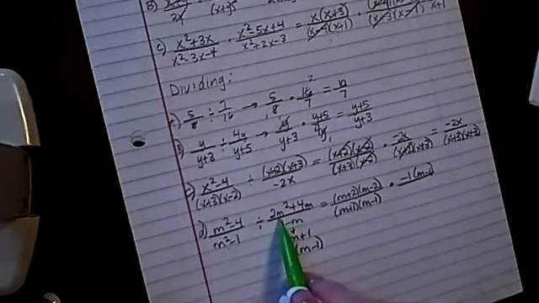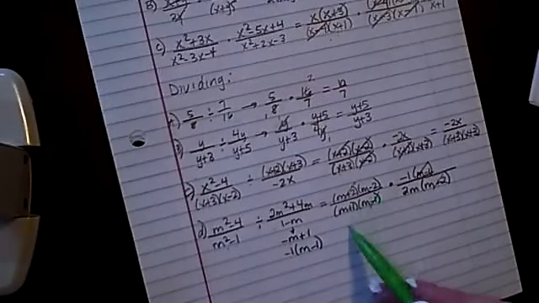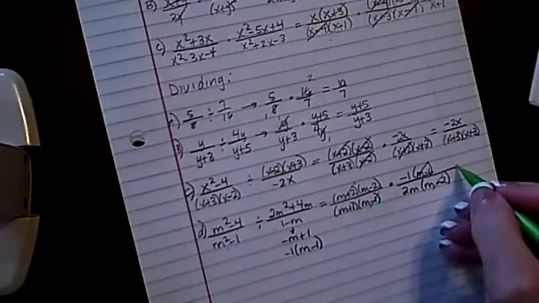I don't see anything else, right? Can't do these. These are different. So what we're left with is a negative 1 times m minus 2 over a 2m times an m plus 1. And you don't have to multiply those back out, just leave it like that. That's perfect.